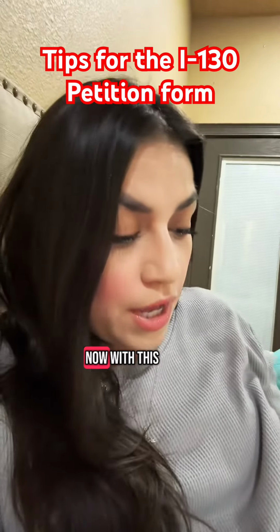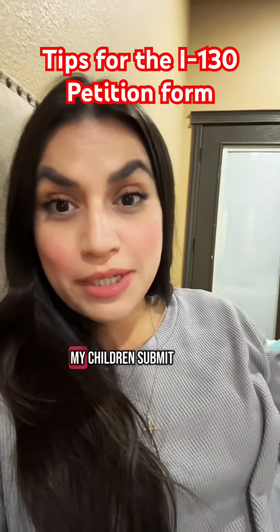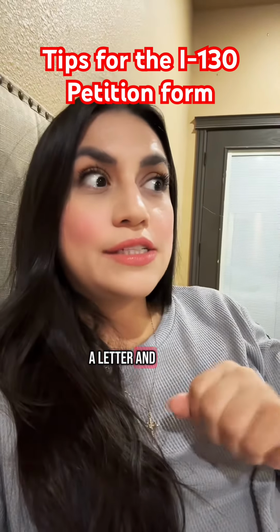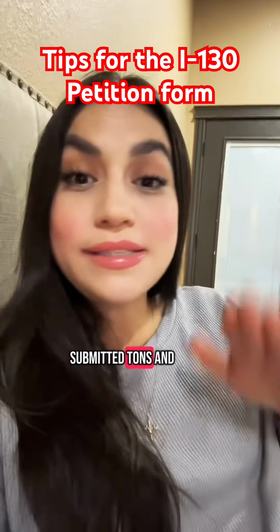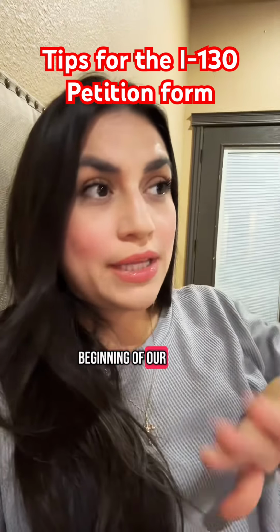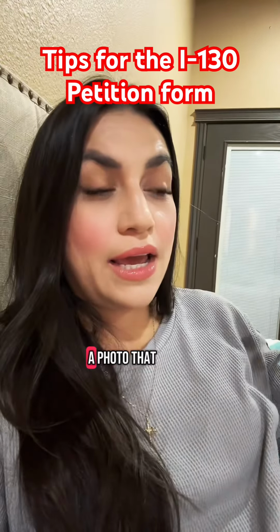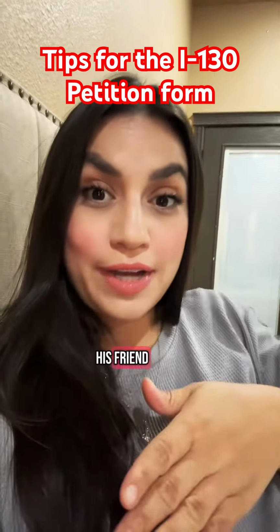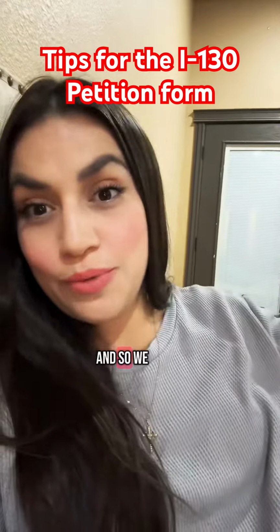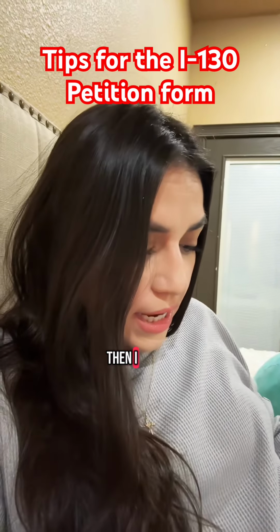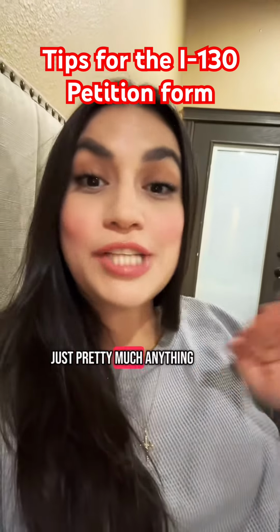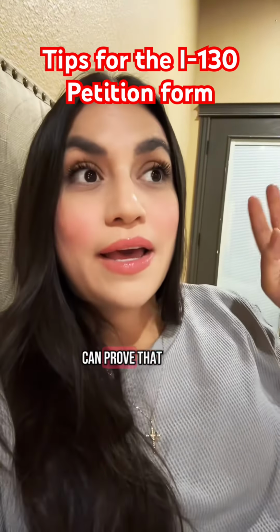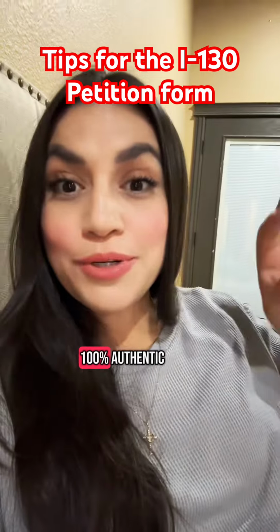Now, with this one, I had each one of my children submit a letter explaining the relationship with my husband. And I also submitted tons and tons of pictures from the very beginning of our relationship to the very end. I even submitted a photo that we were both tagged in by his friend, just to show proof that back in so-and-so we were together. And then again, evidence of our 4 years and 2-month relationship at the time. So it was pretty much anything that you can prove that your marriage is 100% authentic.